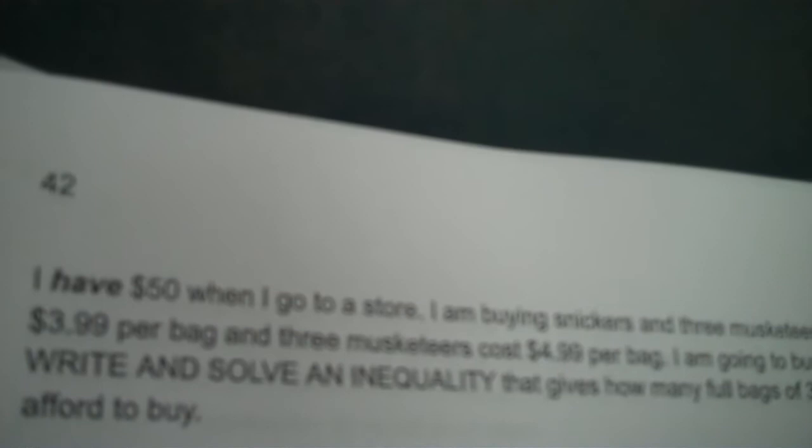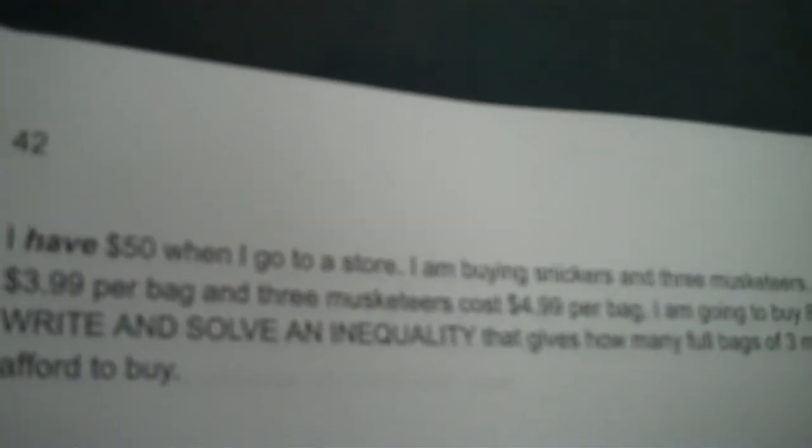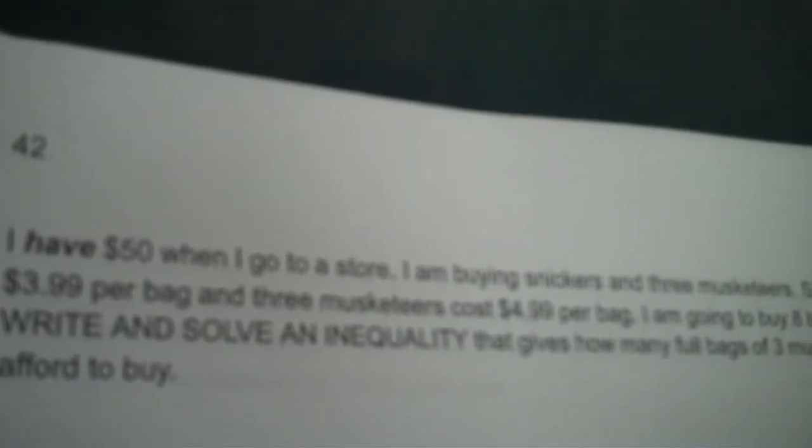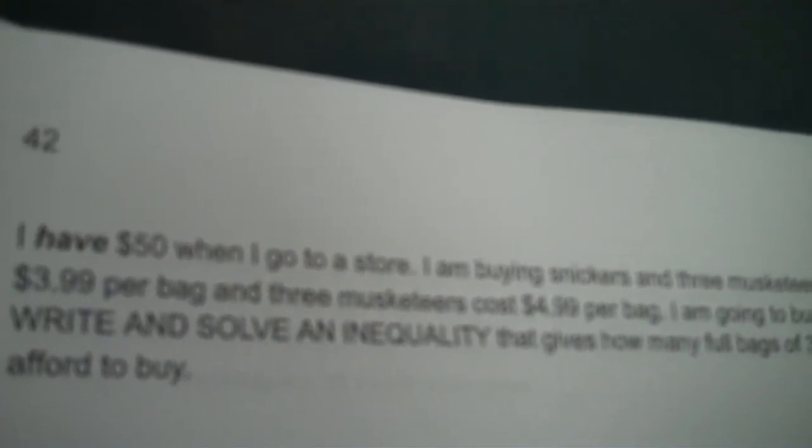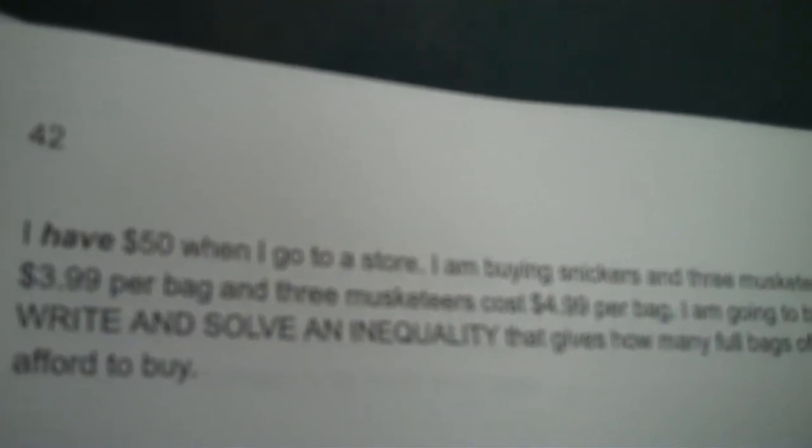Next two problems are a little bit more complicated. I have $50 when I go to a store. I'm buying Snickers and 3 Musketeers. Snickers cost $3.99 per bag. 3 Musketeers cost $4.99 per bag. I'm going to buy 8 bags of Snickers. Write and solve an inequality that gives how many full bags of 3 Musketeers I can afford to buy.